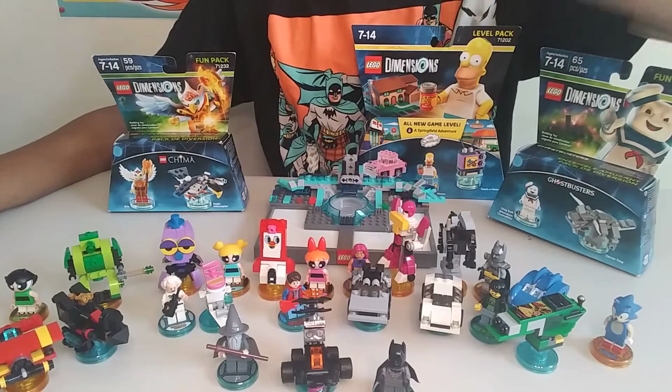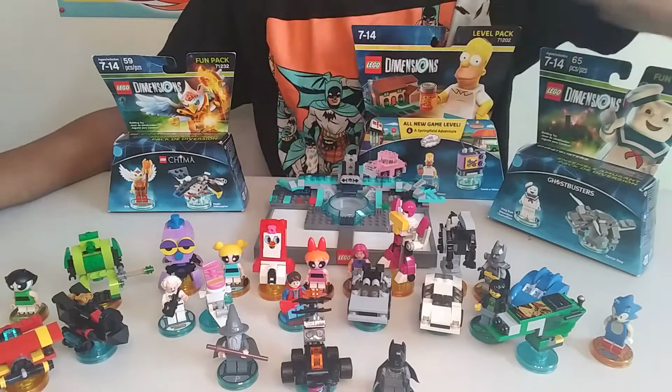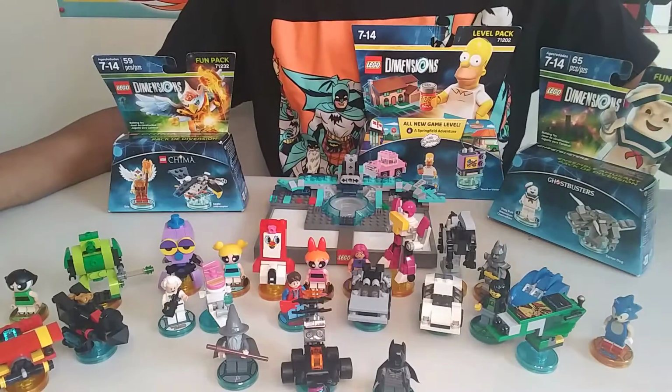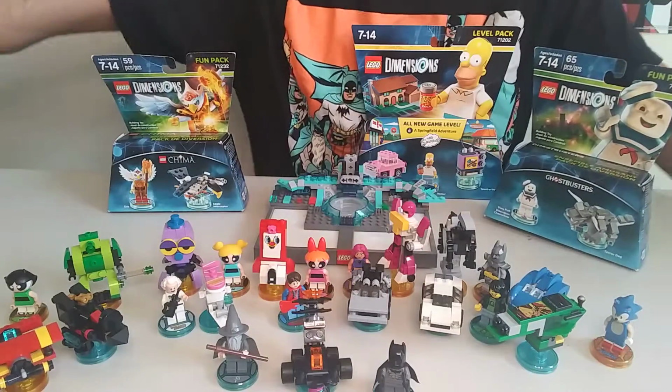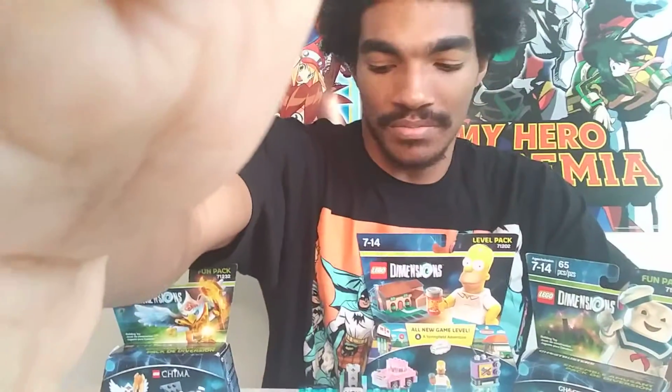You've got Batman, Lego Movie, The Hobbit, and the list goes on. Because this is just my collection, but the list goes on. It's got a whole bunch of characters. Even Teen Titans Go, which I don't like, but to buy a minifigure exclusive to that, I'm going to get it. Because like I've said, I love minifigures.